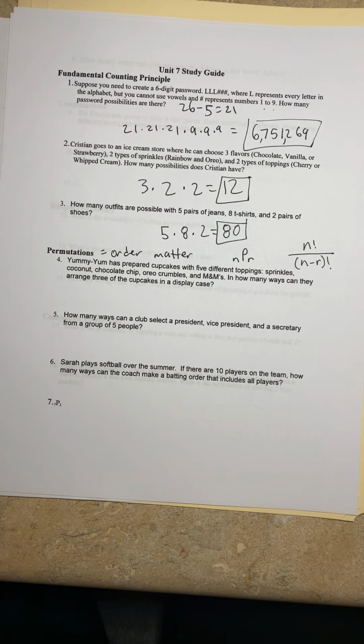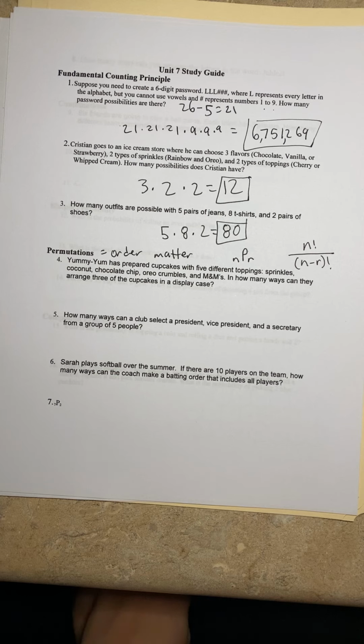So for example, we have Yummy Yum has prepared cupcakes with 5 different toppings: sprinkles, coconut, chocolate chip, Oreo crumbles, and M&Ms. How many ways can they arrange 3 of the cupcakes in a display case?